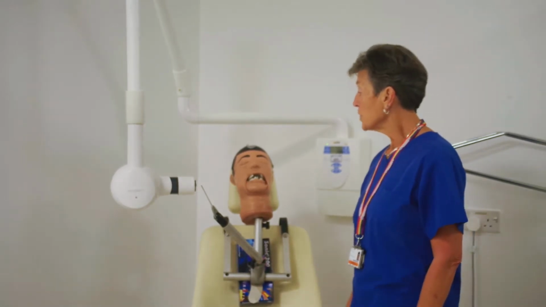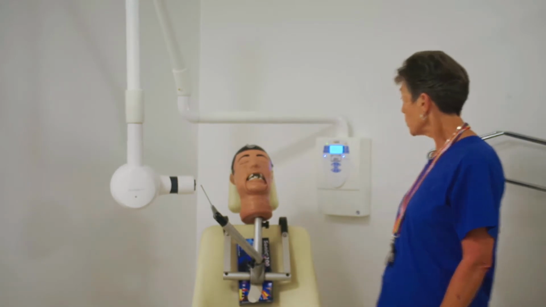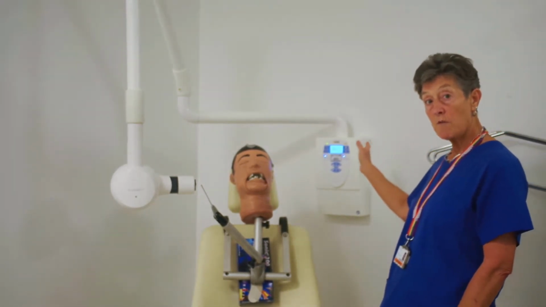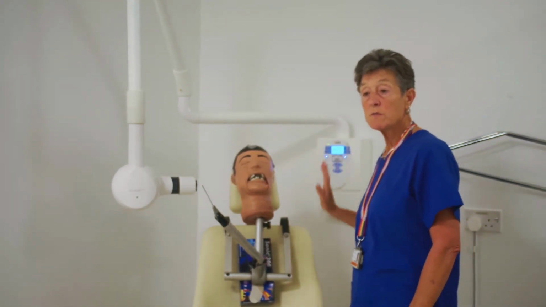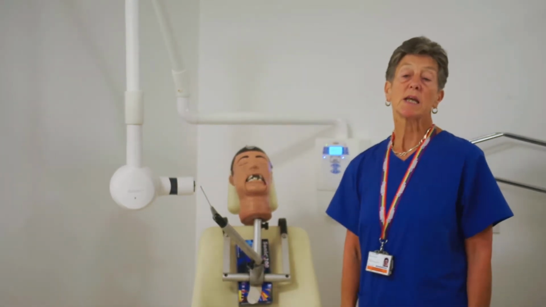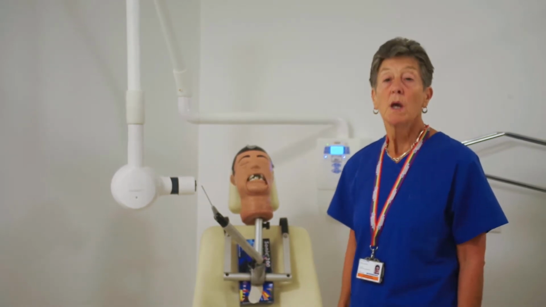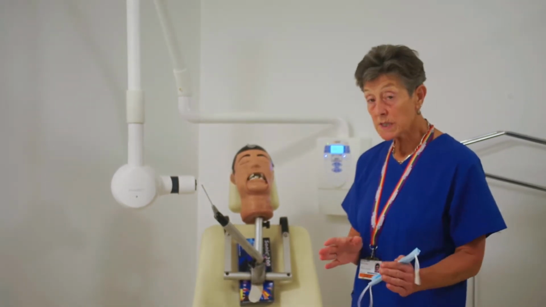The other ways that you can reduce the dose of the patient is by making sure that you use 70 kV. We use 70 kV because it reduces the skin dose by a considerable amount compared to 60 kV.